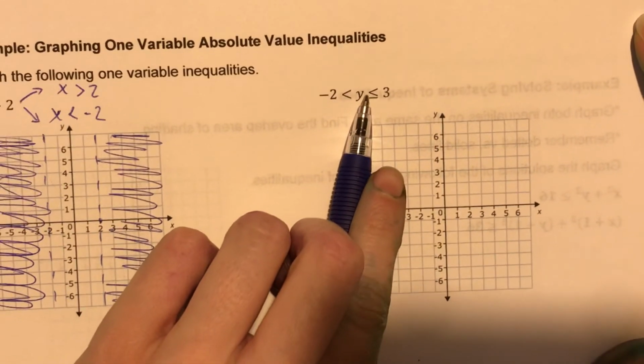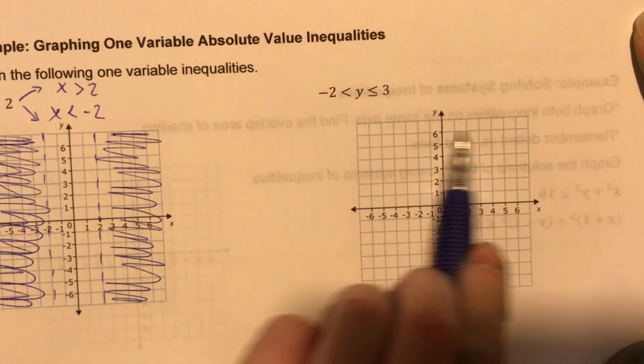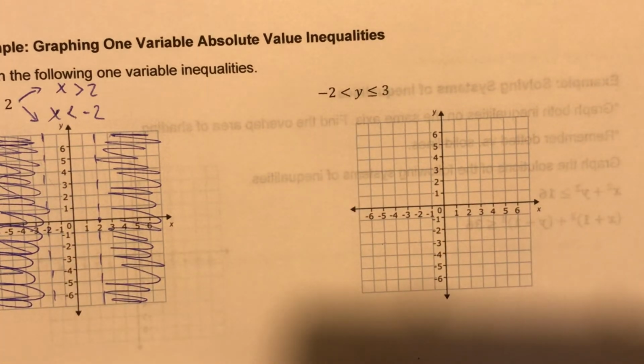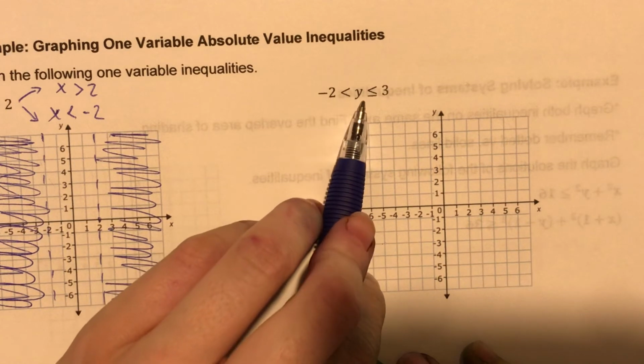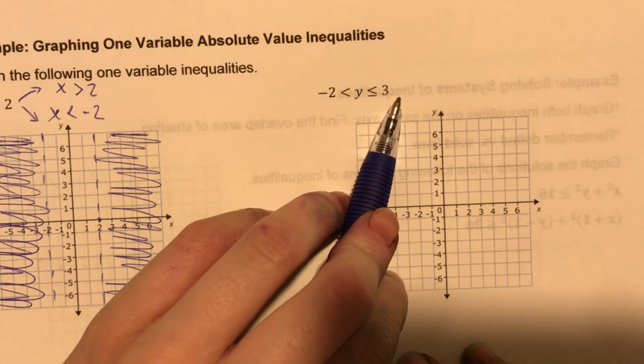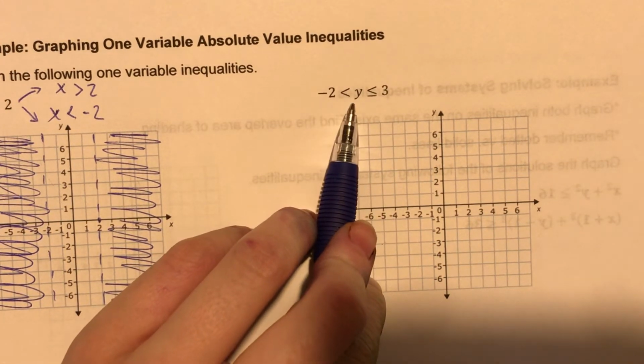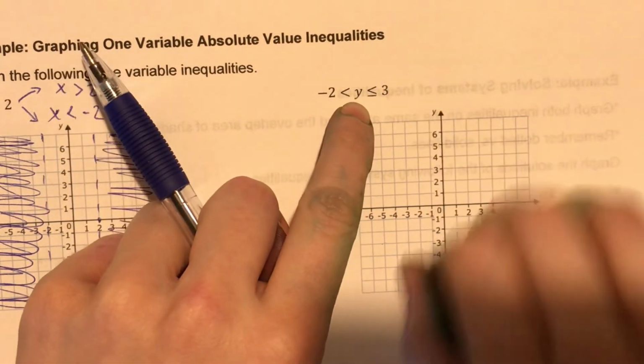All right, another idea here, we're going to use y's. That's a clue to us that our lines are going to go horizontally instead because a y equals line goes horizontal. And this one's a three-part inequality. It says negative 2 is less than y is less than or equal to 3. So we think about that in actually two separate parts. We can read this left part backwards.